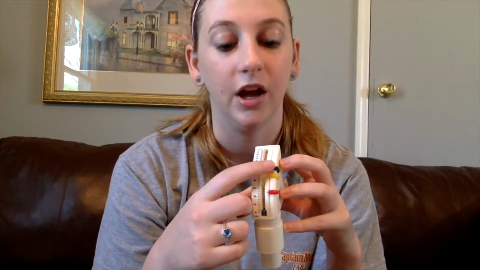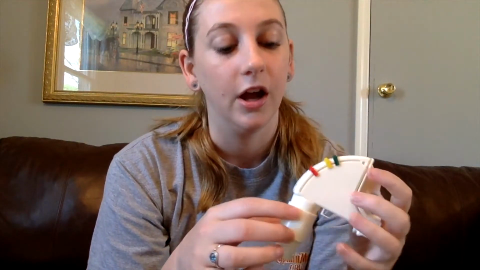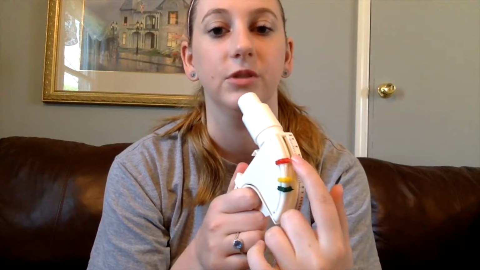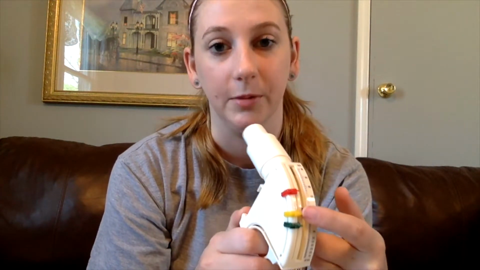This is a peak flow meter. You can see the numbers here. The green indicates your best, and then yellow is worse, and red is severe impairment. You use it by moving this indicator to the bottom. You put your thumb like this. You take a deep breath in, and then you blow fast and hard. It'll blow this indicator to whatever number, and then you can see how bad your symptoms actually are and what needs to be done about it.